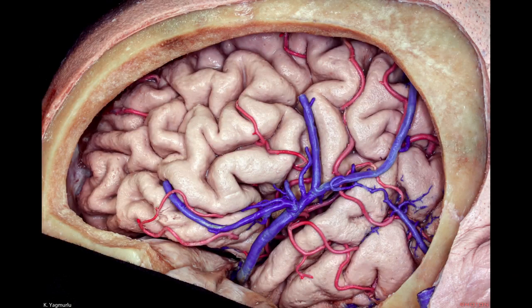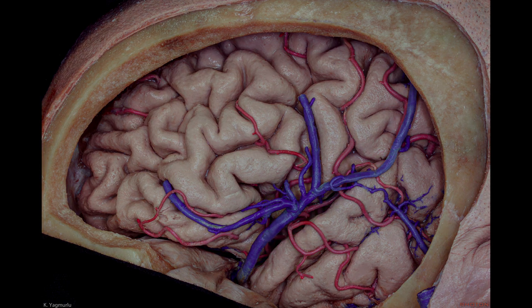Let's take a look at the subcortical white matter anatomy of the frontal lobe. The lateral surface of the frontal lobe is bordered posteriorly by the central sulcus and superiorly by the superior hemispheric border. The lower border of the lateral surface of the frontal lobe has an anterior part that faces the orbital roof and a posterior part, the sylvian border, that faces the temporal lobe across the sylvian fissure.